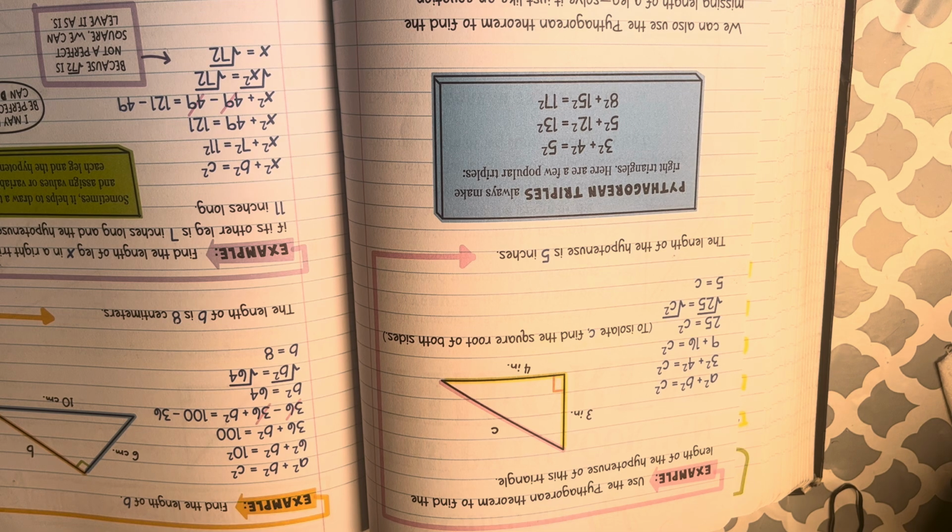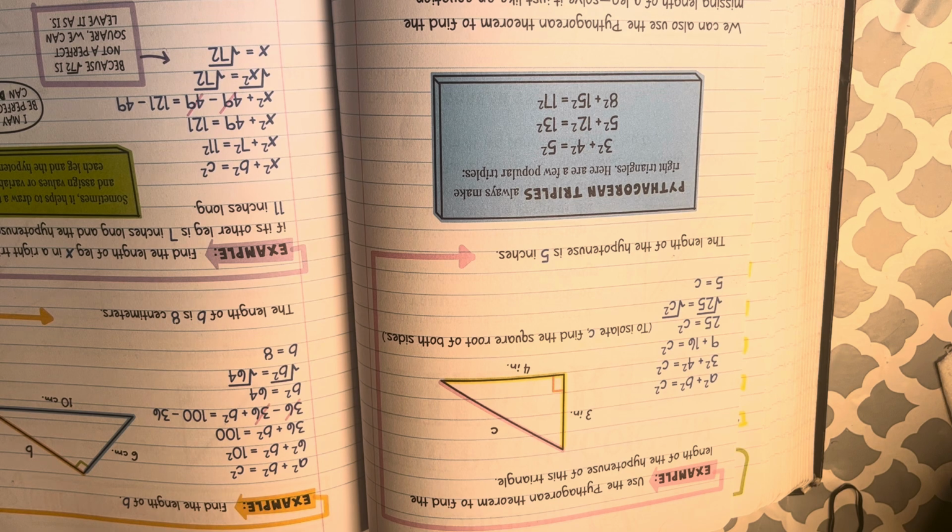x to the power of 2 plus b to the power of 2 equals c to the power of 2. x to the power of 2 plus 7 to the power of 2 equals 11 to the power of 2. x to the power of 2 plus 49 equals 121. x to the power of 2 plus 49 minus 49 equals 121 minus 49. x to the power of 2 equals 72. Now the square root of x to the power of 2 equals the square root of 72, and x equals the square root of 72.